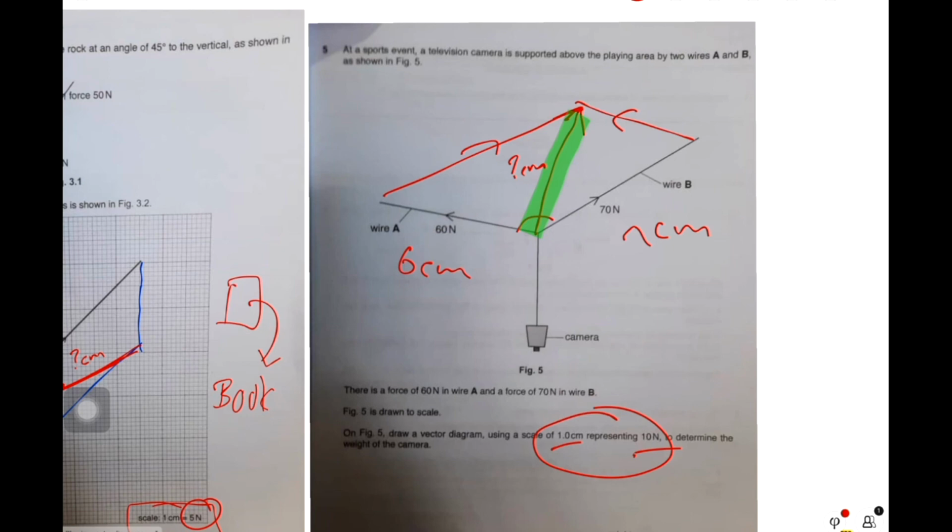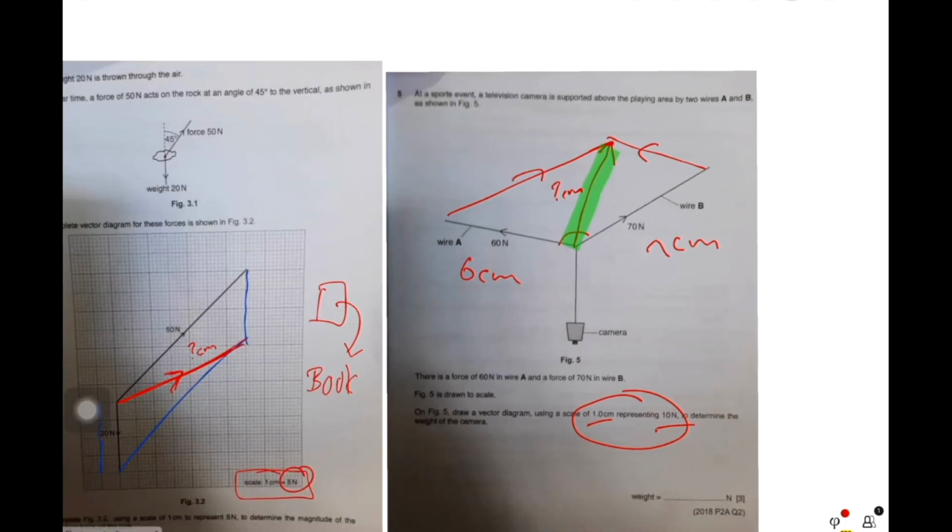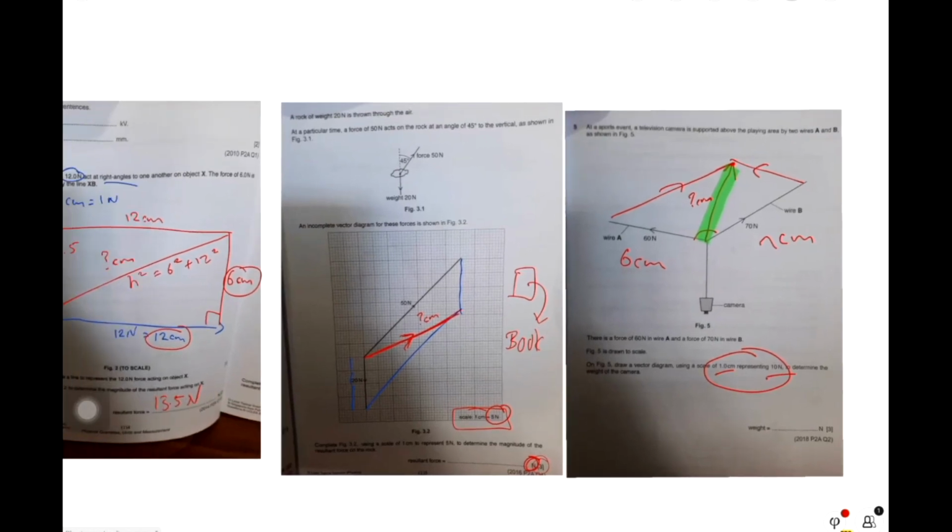Okay, anything else? Nope. Okay, so sorry, I have to stop here already. So that's all for vectors.